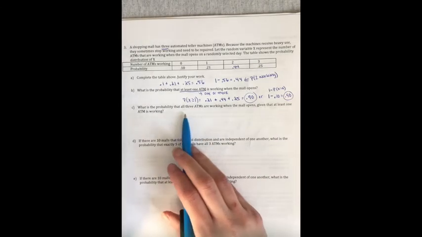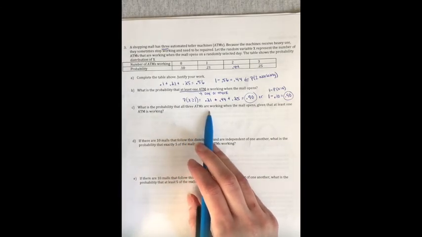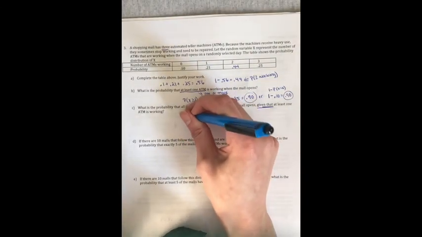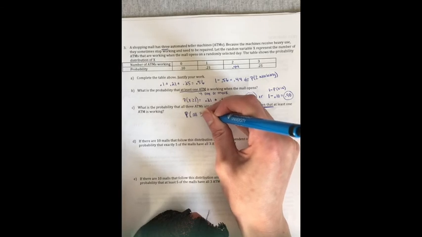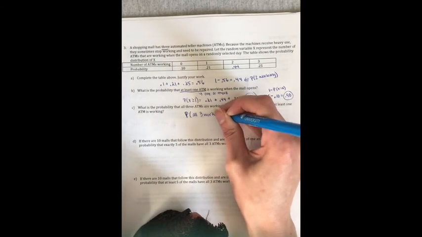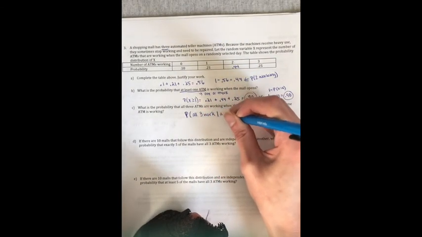Okay. What is the probability that all 3 ATMs are working when the mall opens, given that at least 1 ATM is working? So the probability that all 3 are working, given at least 1 works.